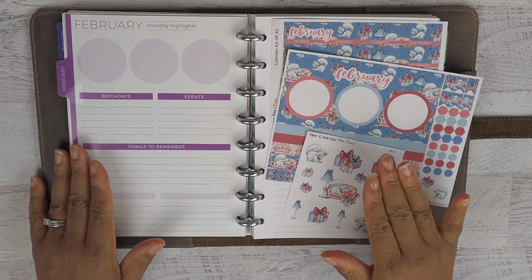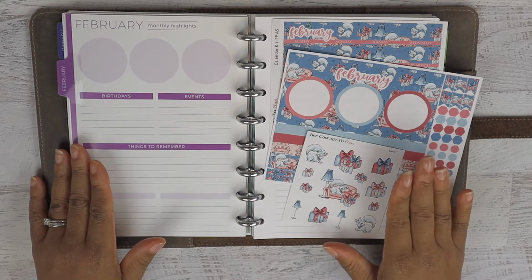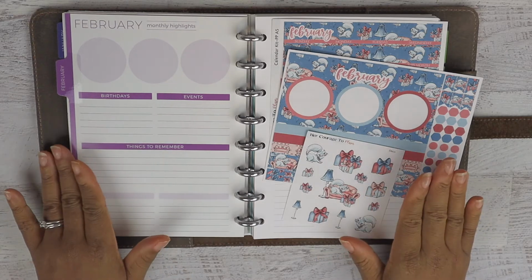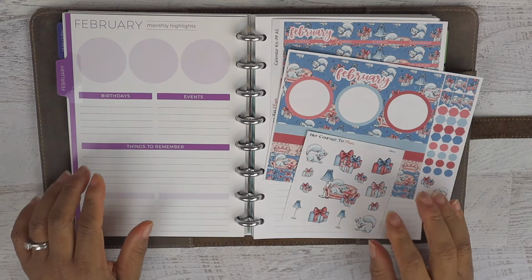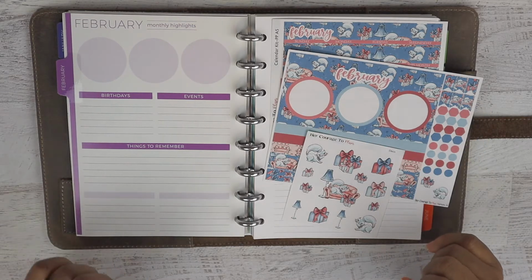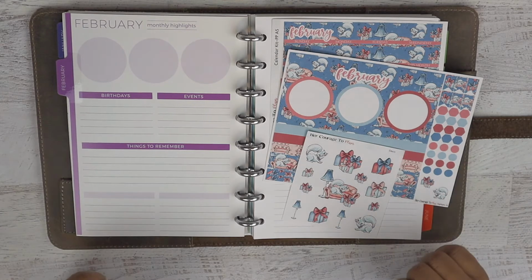Today I am setting up the stickers for February in my Plum Paper A5 planner. This is the business planner. Now if you want to get a quick flip through of how I set up the business planner, I'll leave that video linked up and you can go back and check it out. This is going to be a pretty simple setup.